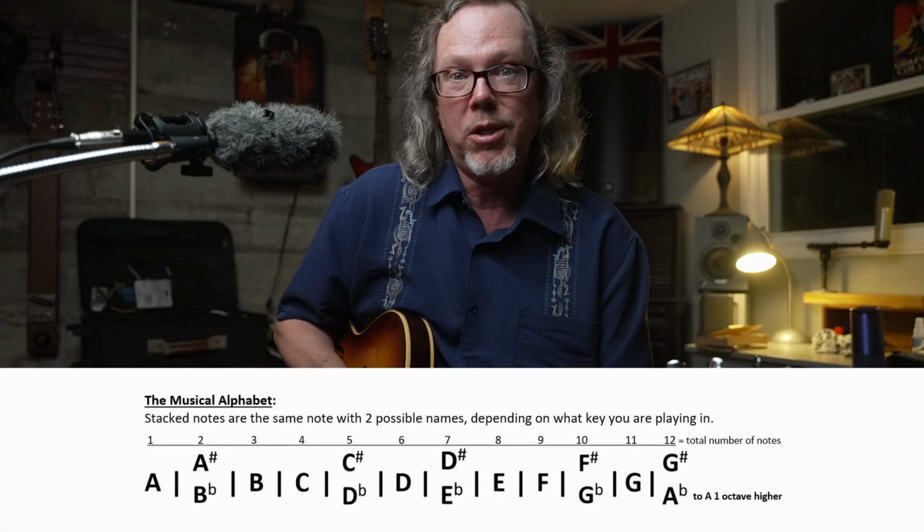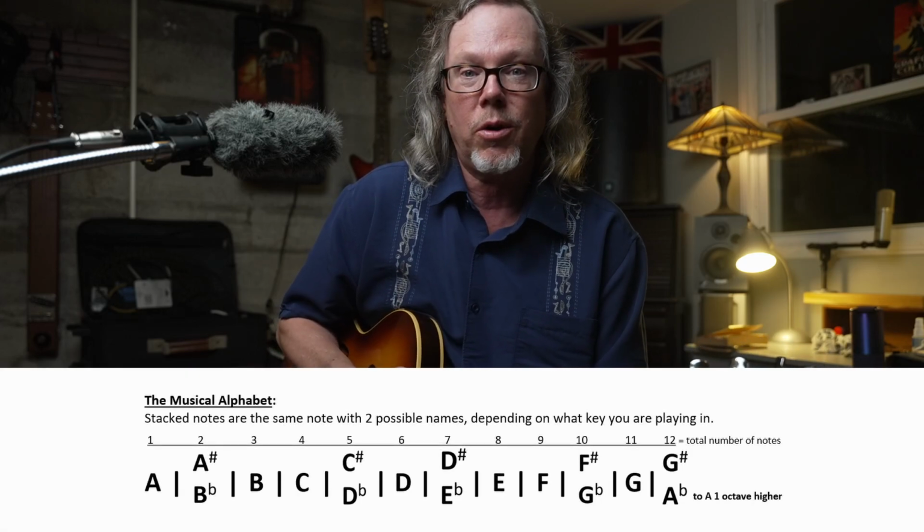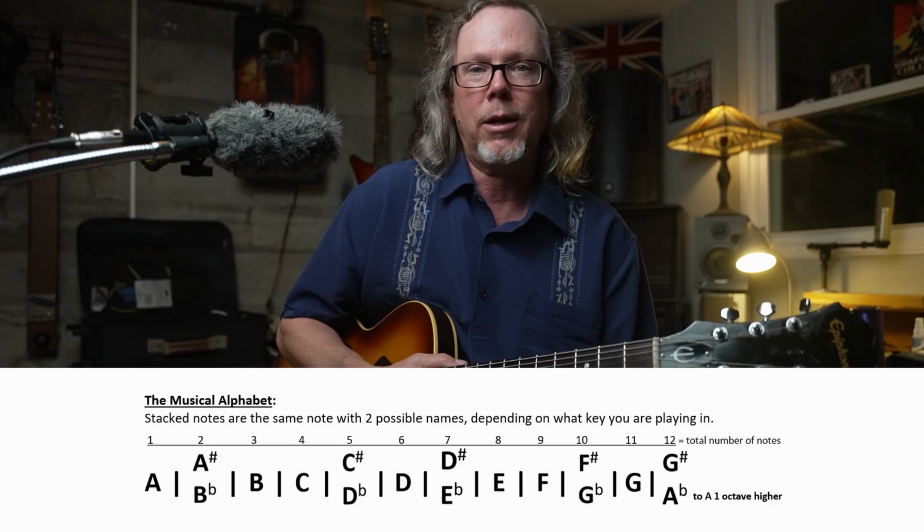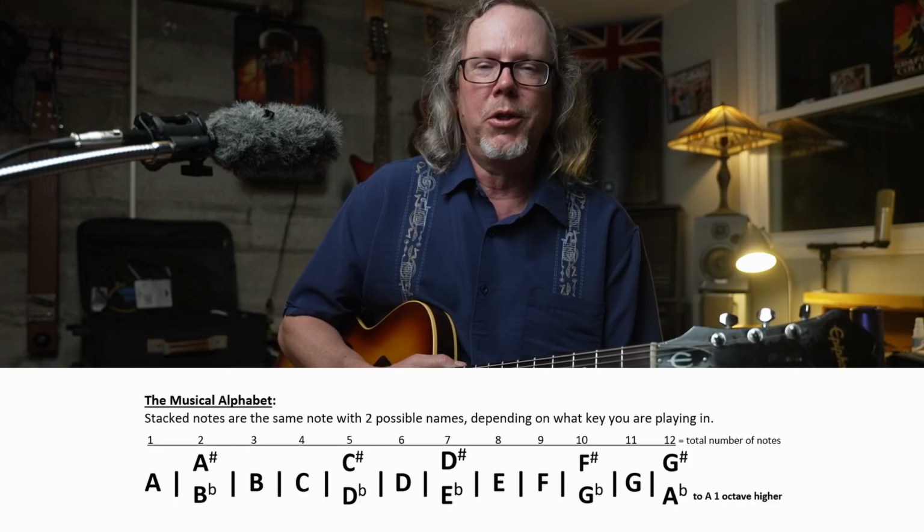These 12 notes repeat over and over throughout the spectrum of audible notes and even beyond that. So the most important thing out of that is to memorize that B and C and E and F are always right next to each other. Every other note is going to have a sharp or flat in between it. So that gives you a pathway around the fretboard.